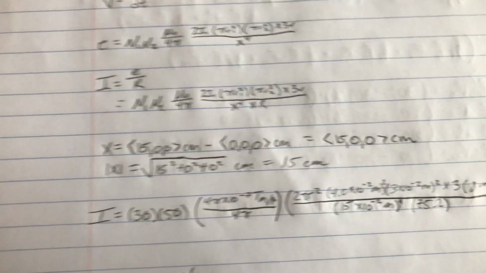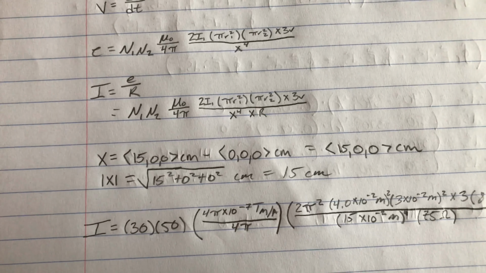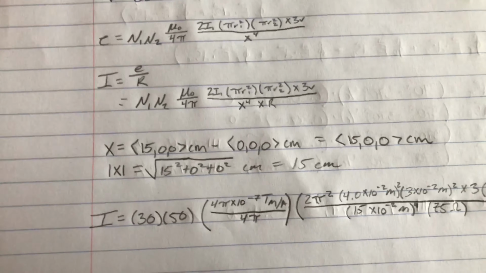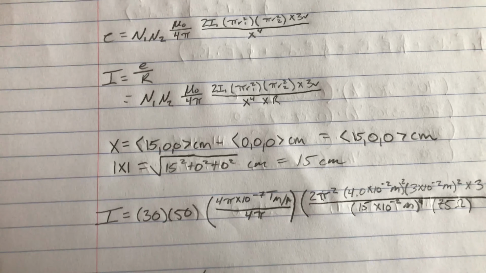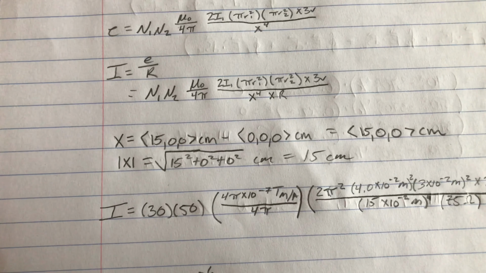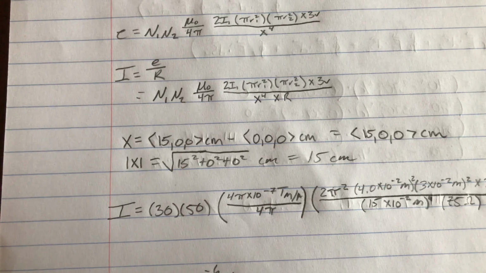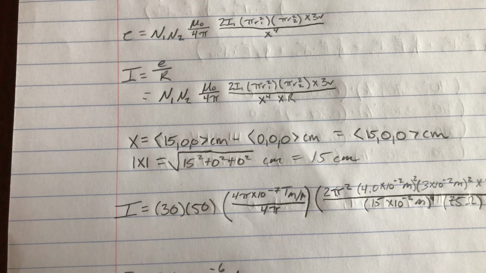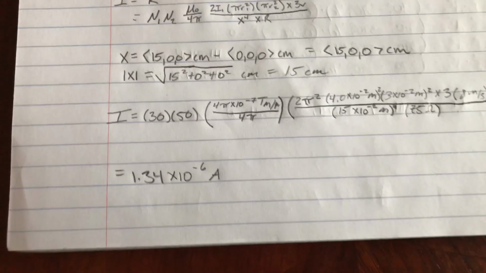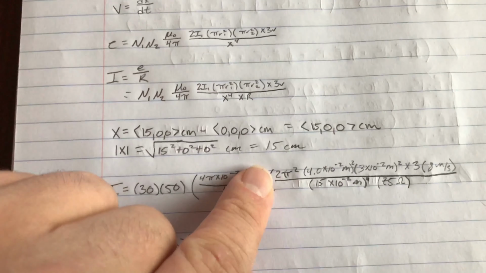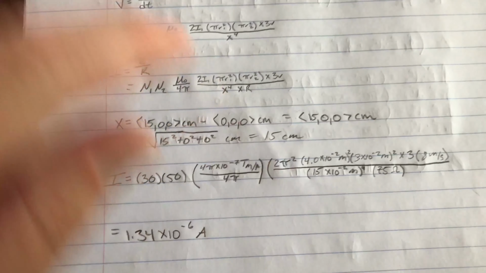So the observation location is 1500 centimeters, and the source location is 000 centimeters. So they are 1500 centimeters apart. The magnitude of this is going to be 15 centimeters, which is here.